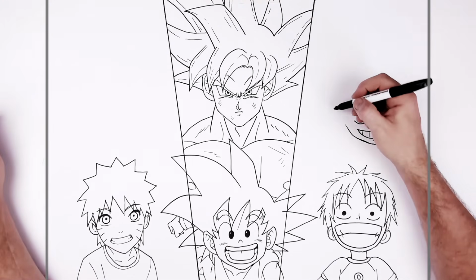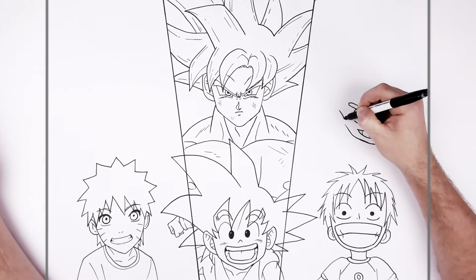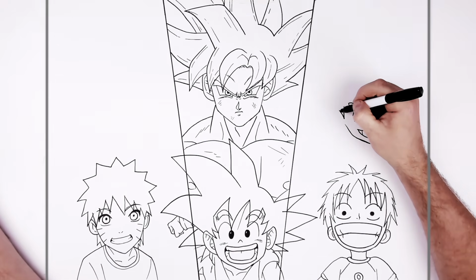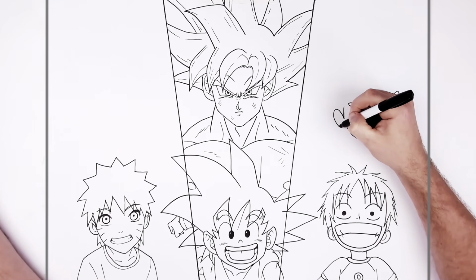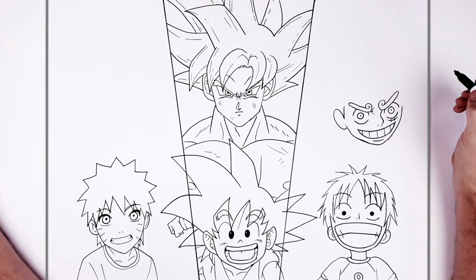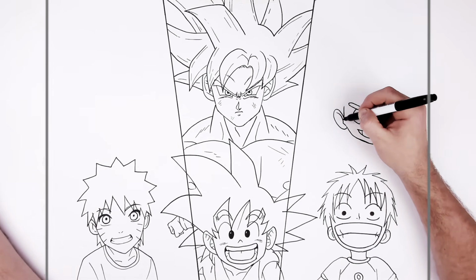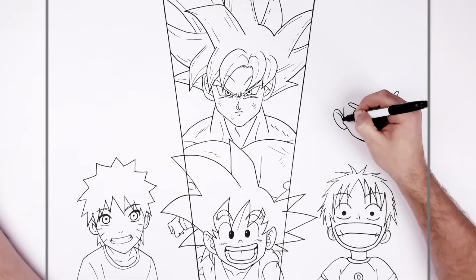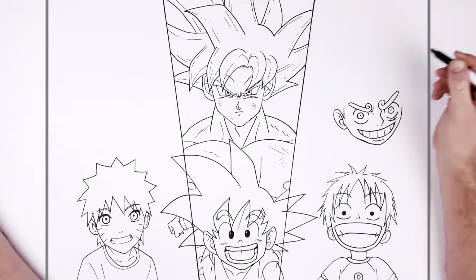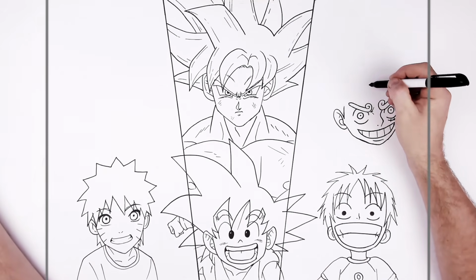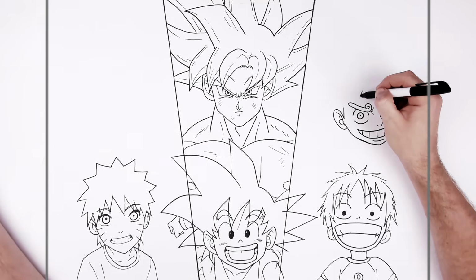And then we have his hair and his ear. So we've got a sideburn just here above his jaw. And then his ear comes around like that. And then you have sort of the ear lines in there. And then some fluffy sort of hair.